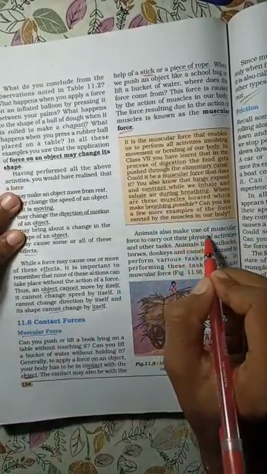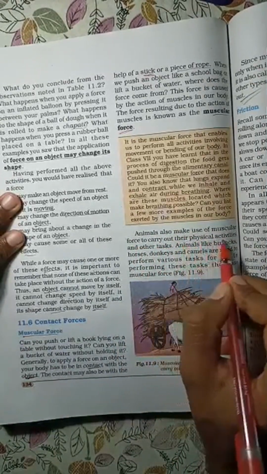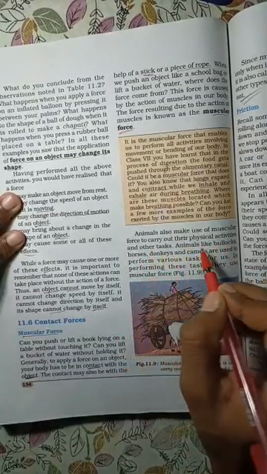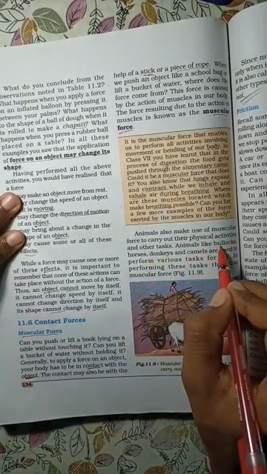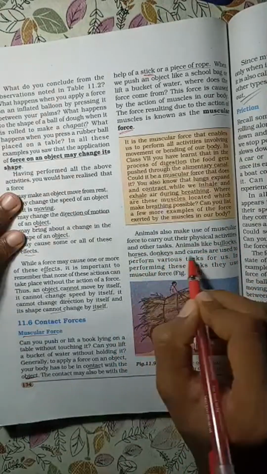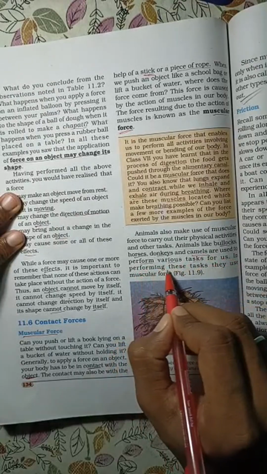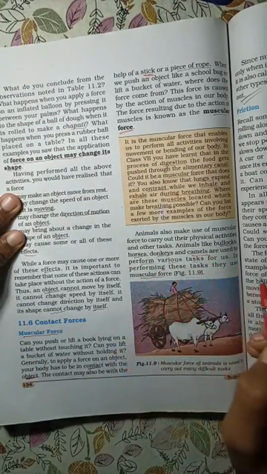Animals also make use of muscular force to carry out their physical activities and other tasks. Animals like bullocks, horses, donkeys, and camels are used to perform various tasks for us. Performing these tasks uses muscular force.